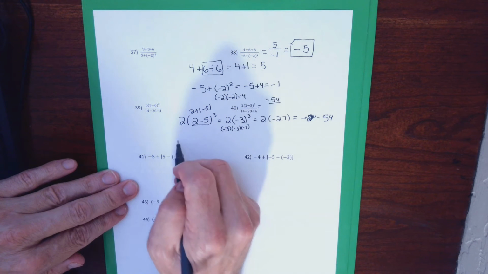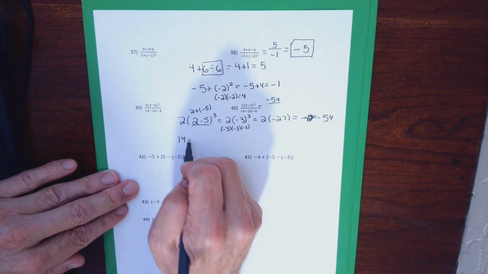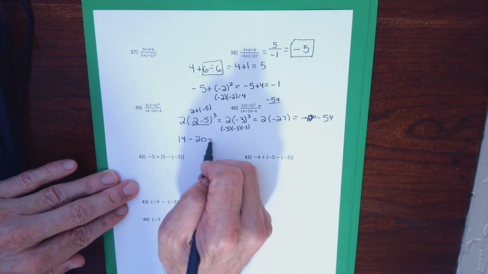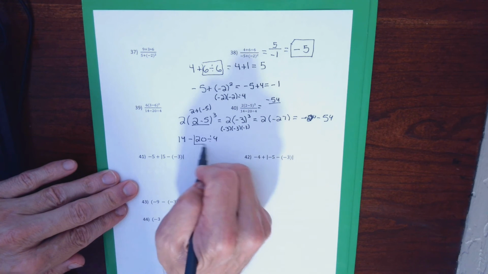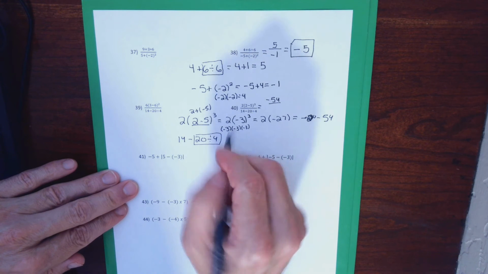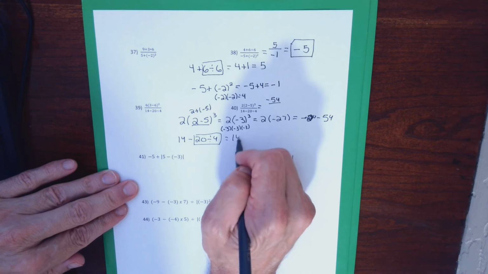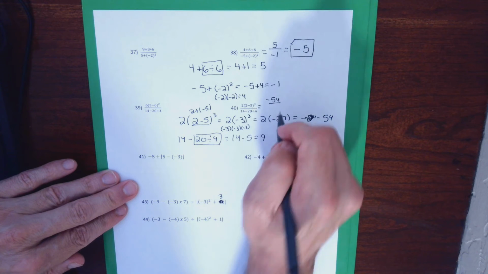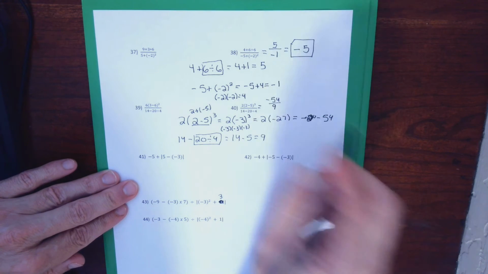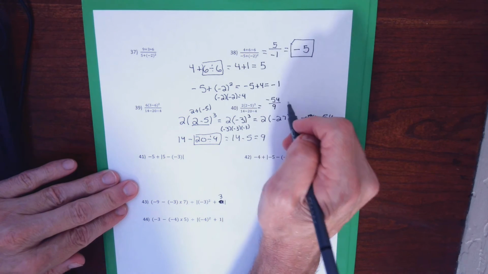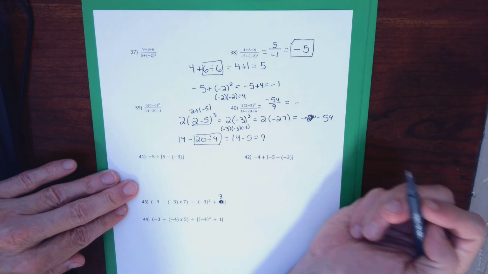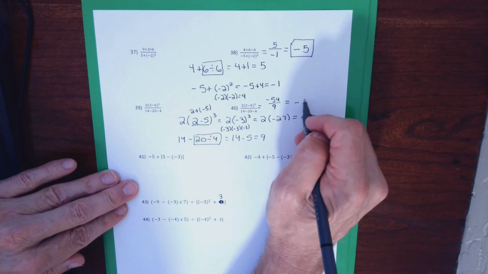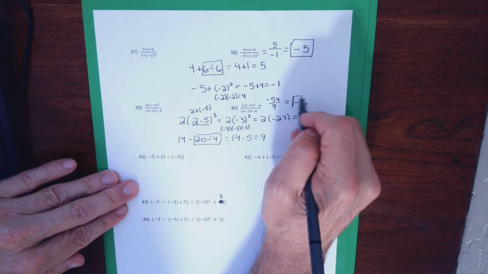I'll do something similar for the denominator. The denominator is 14 minus 20 divided by 4. I need to do the division before the subtraction. That's going to leave me with 14 minus 5, and 14 minus 5 is 9. So I've simplified the numerator and the denominator. This is a positive divided by negative, so it's going to be negative, and 54 divided by 9 is 6. I can do that without a calculator.